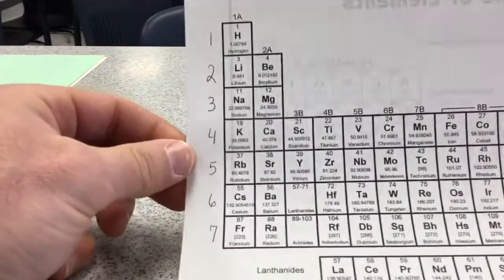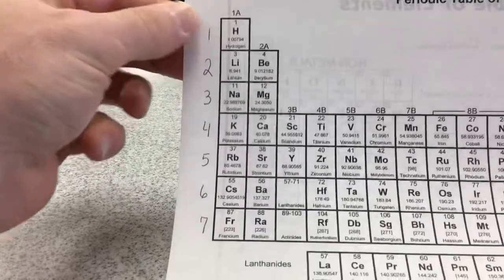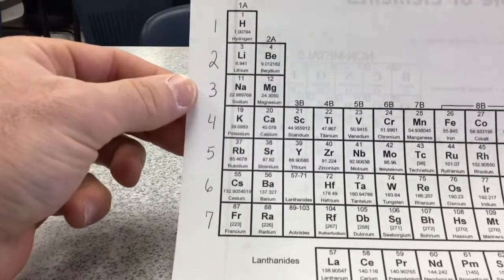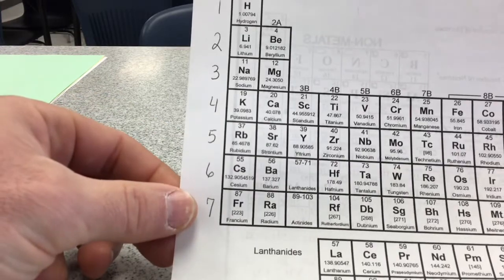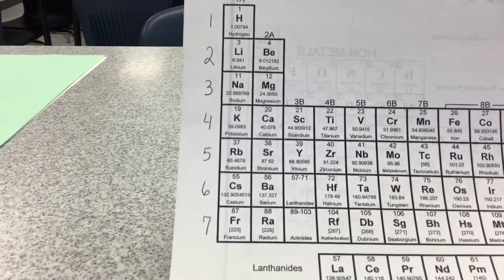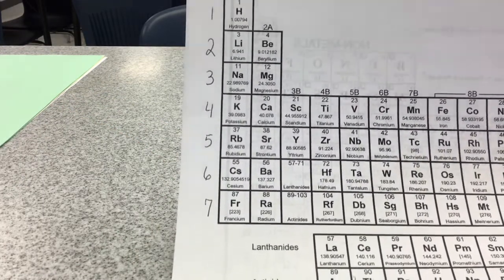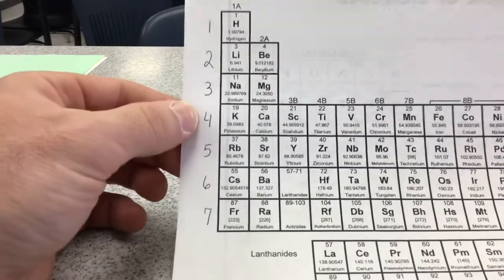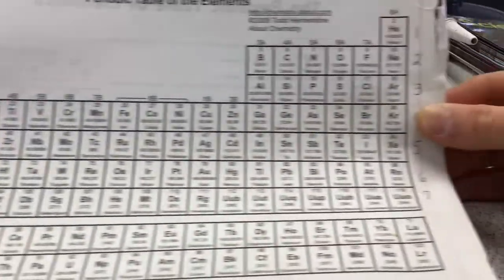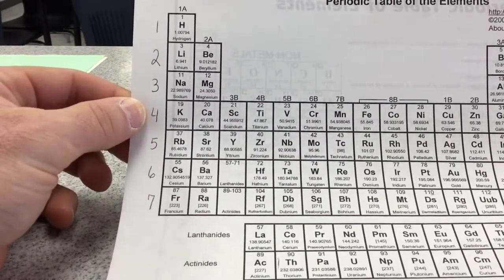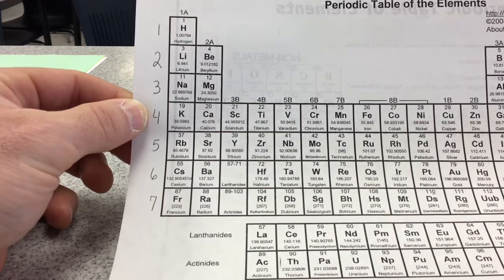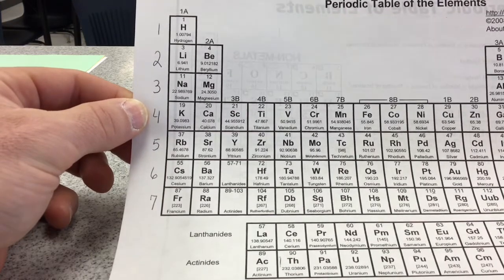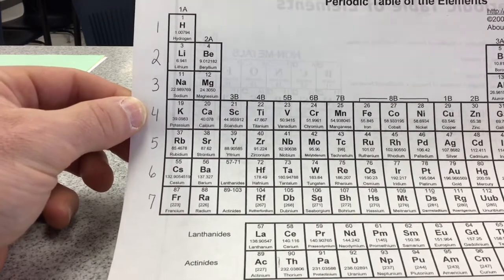Okay. And you can see your rows right there. Row 1, 2, 3, 4, 5, 6, 7. Okay, and these rows, like I said, were a number of shells. Okay, so if I'm in row 4, all the way across there, doesn't matter, that means that element is going to have 4 shells or orbitals for its electrons. And that's kind of how that works.